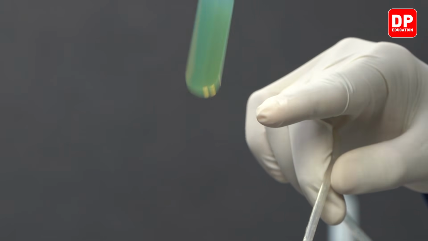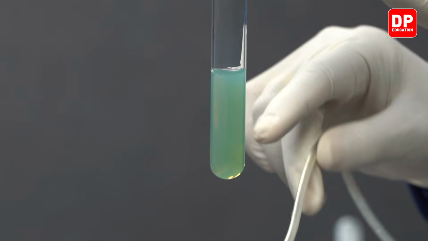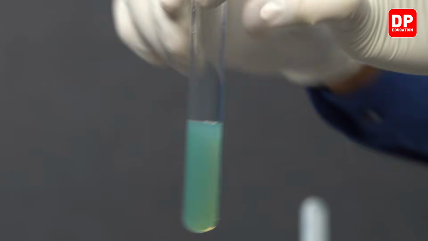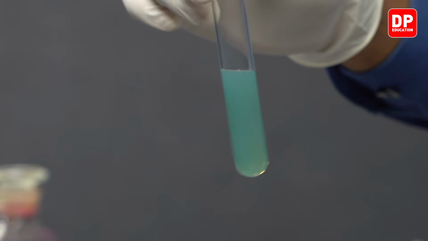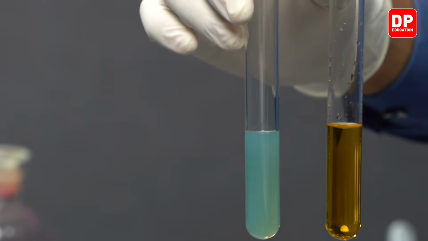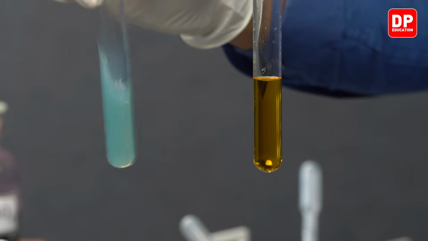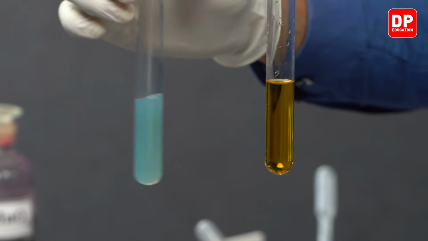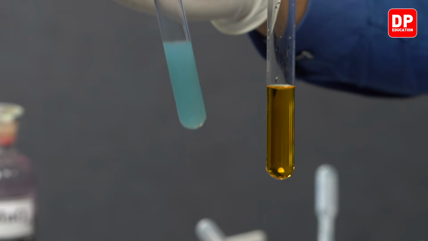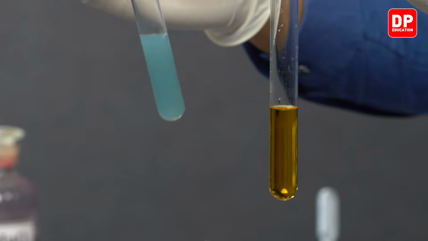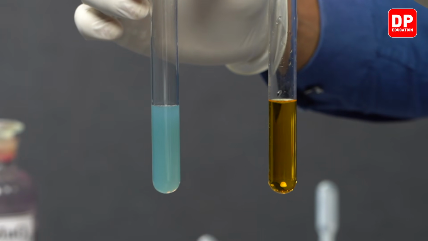This is because as potassium dichromate turned into chromium 3 plus aqueous ion solution, sulfur, solid sulfur, was formed in the form of colloidal sulfur, and that is why we have now formed an unclear solution due to the presence of colloidal sulfur.